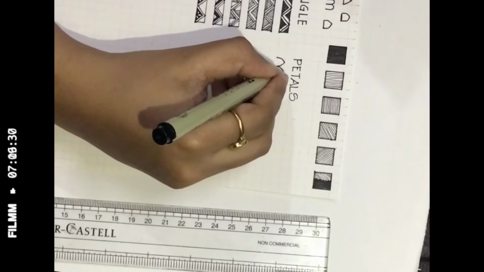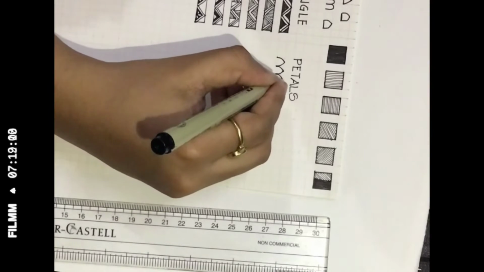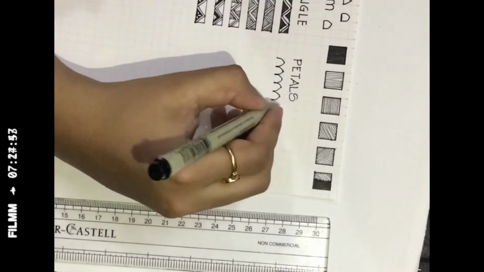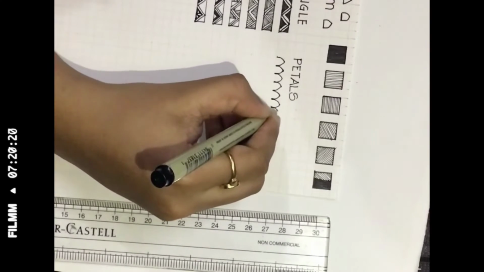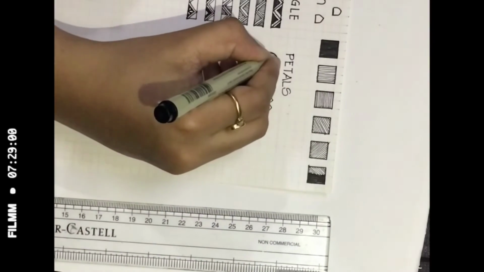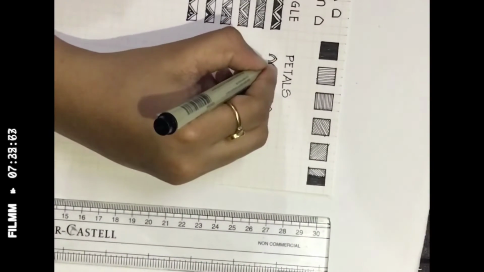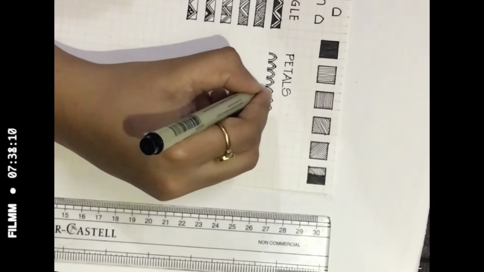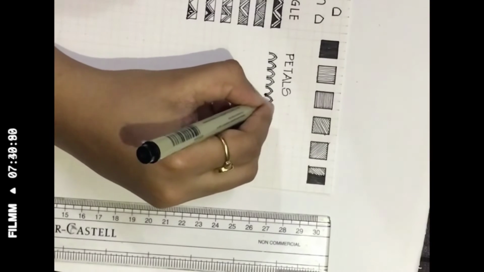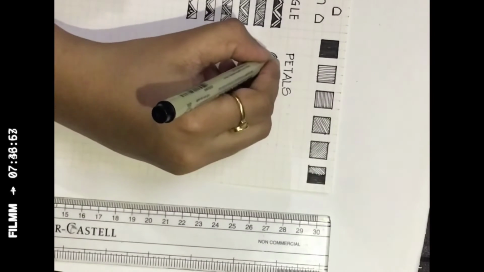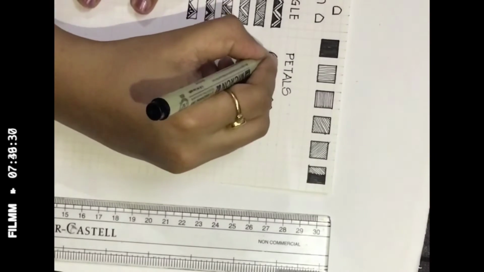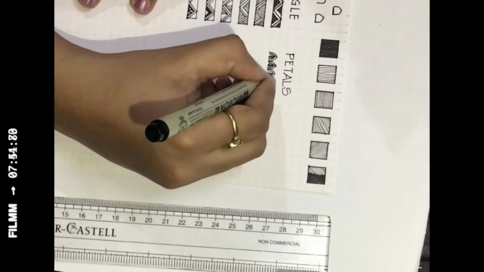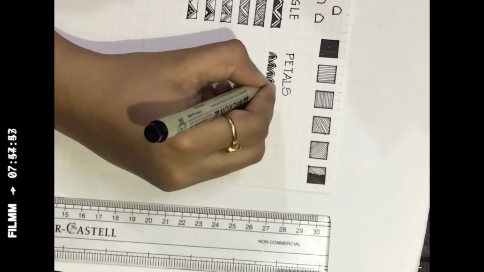Next, I'm going to show you variation in petals. So in one 5 cm by 5 cm grid, I'm going to draw a petal. And then I'm going to repeat step 2 just as with the triangle. Here I'm doing a combination of two diagonal lines.